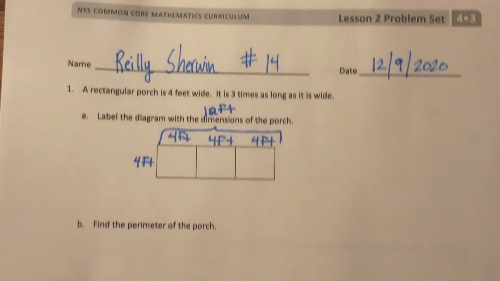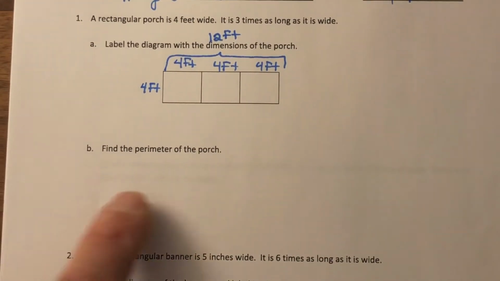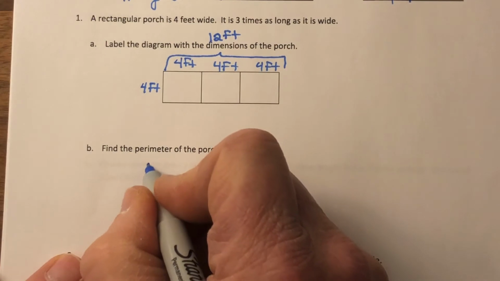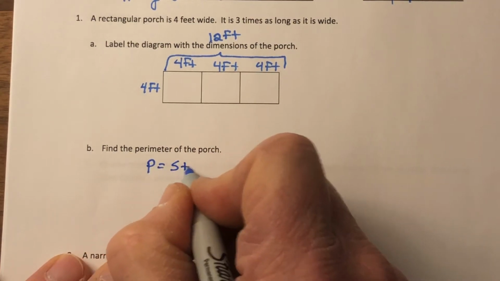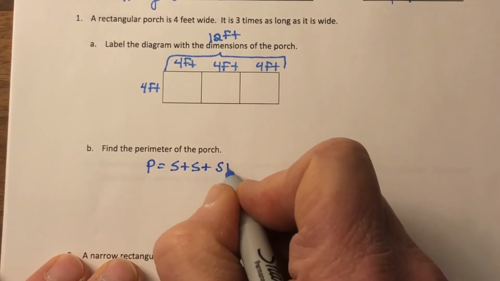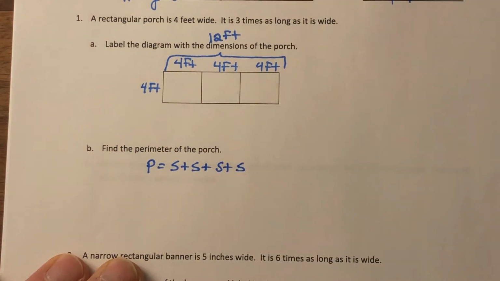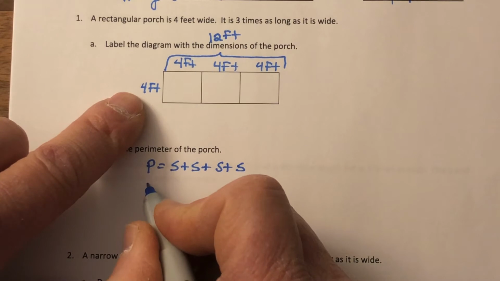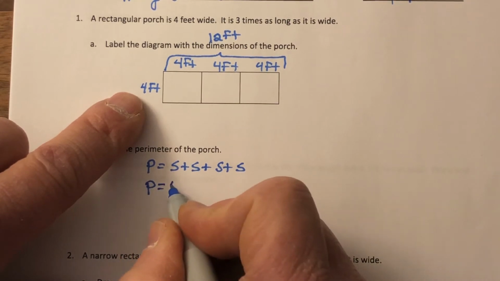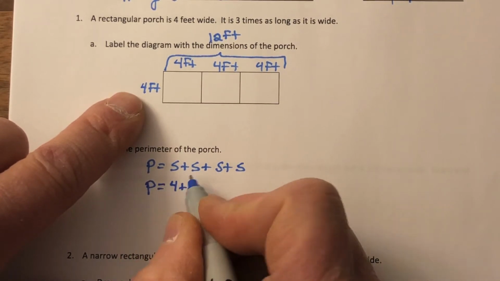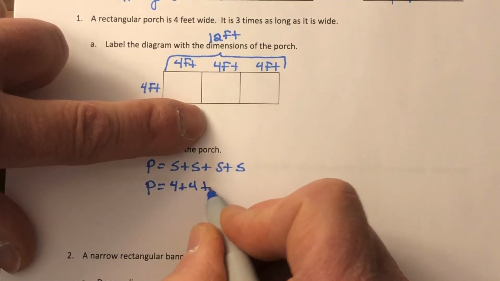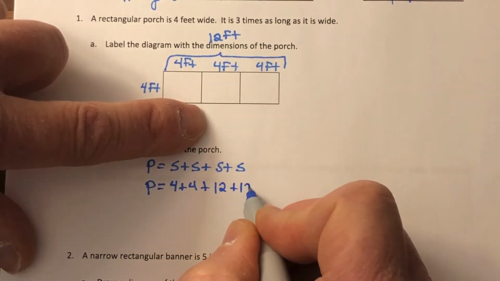Down here, it says find the perimeter of the porch. So I got to find the whole perimeter of the porch. Now remember what the perimeter was. Perimeter equals side plus side plus side plus side. So I know that 4 feet is both these sides here. So I'm going to say that first. So I write down my formula, then I fill in the real numbers. What these sides are is 4 and 4. And the top is going to be 12 and 12. That's what I'm going to do, okay?